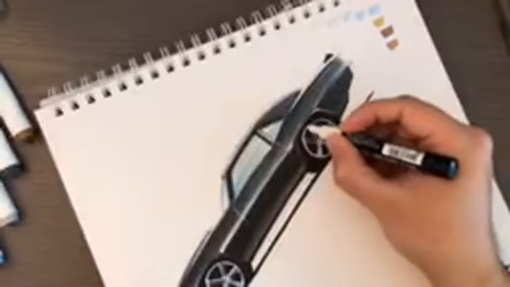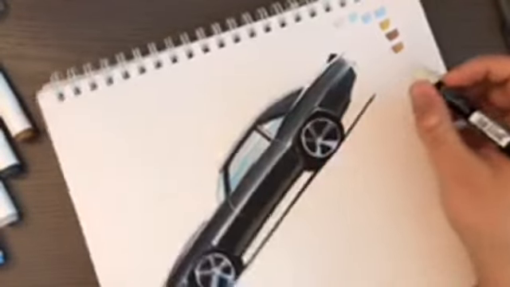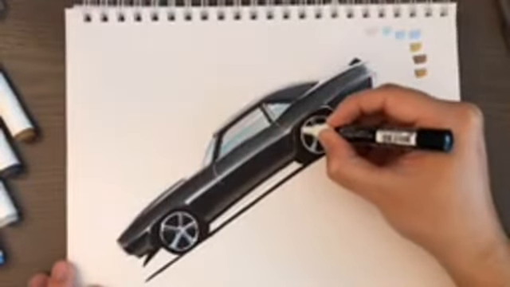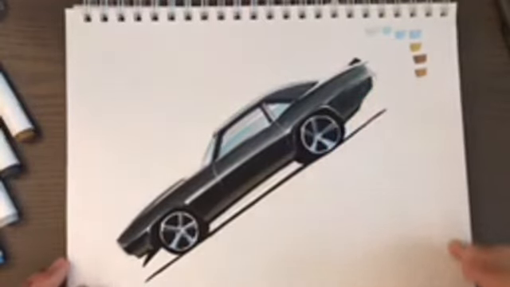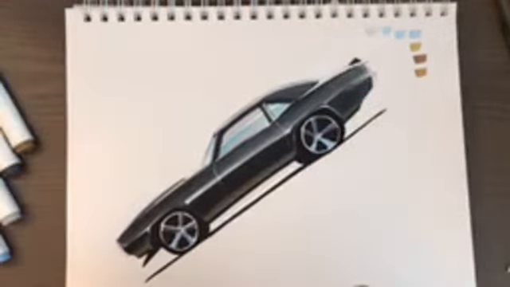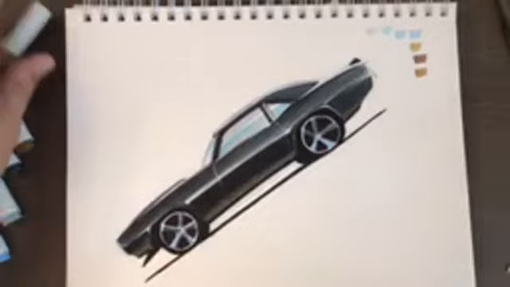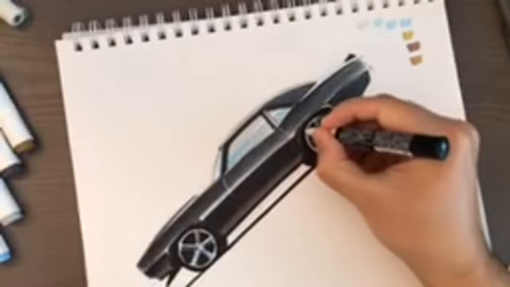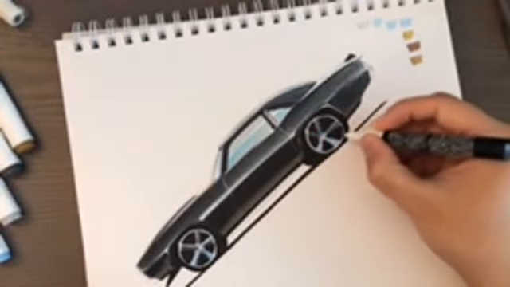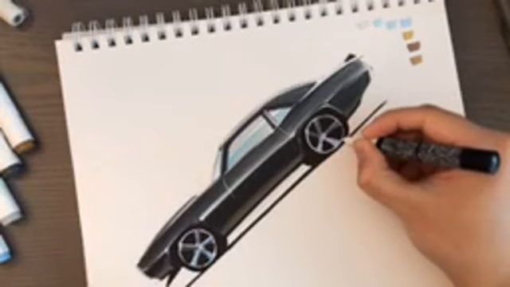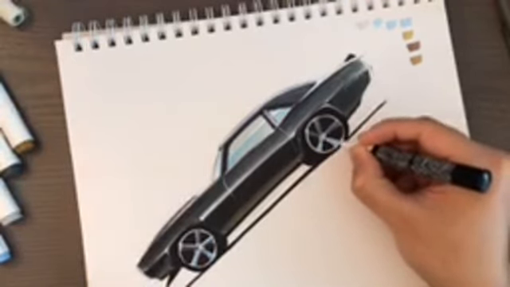It's all about just playing around with this, and the best advice I can give you is to look at real cars. It doesn't have to be outside or whatever. You can just Google whatever car you want to sketch and look at it from different views and in different environments to study the reflections and to study how light works.